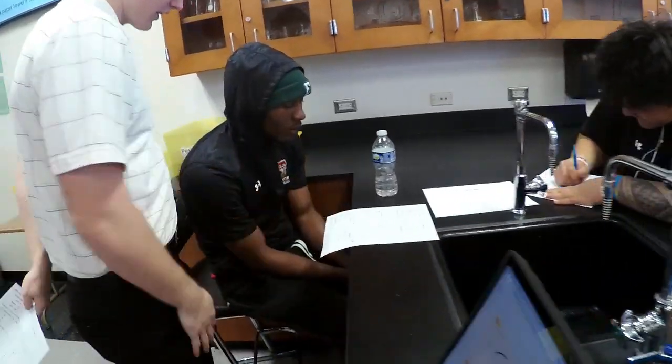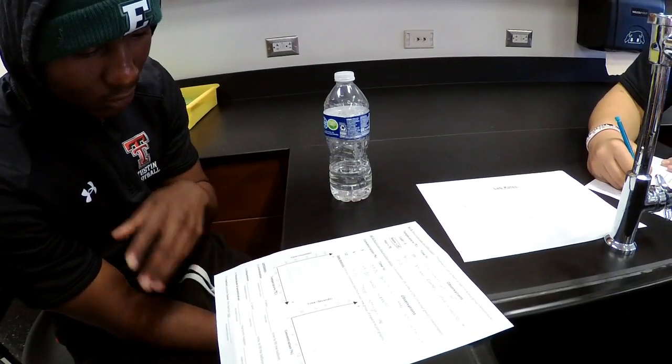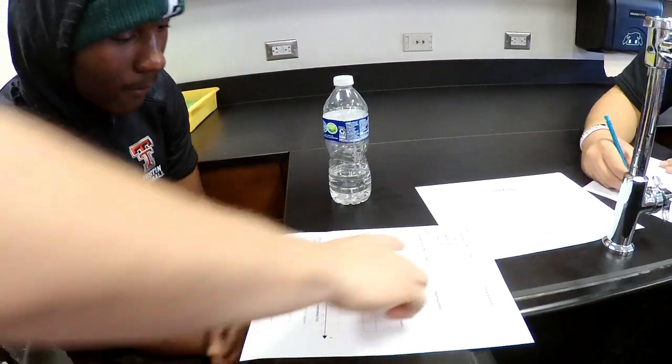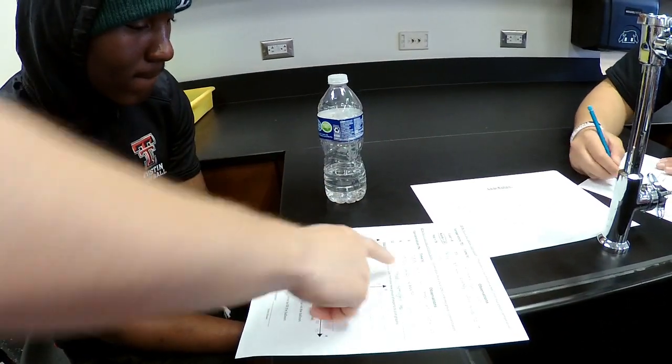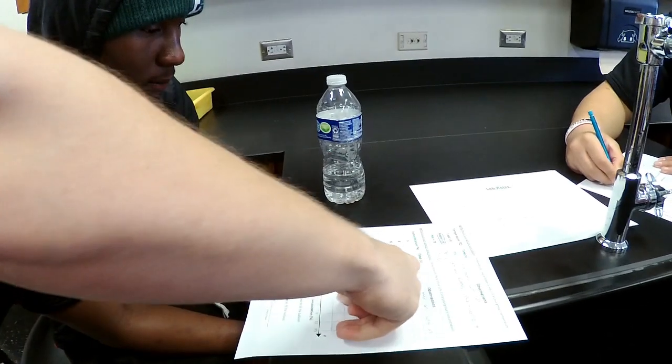What did we see in our concentration? Do we have any trends that we can identify already? The higher the concentration, the faster the balloon fills? Yeah. So we see as concentration is increasing, the balloon is filling faster. So what's happening to the time? It is decreasing. Okay, so what does that mean for the rate of reaction? It's faster.